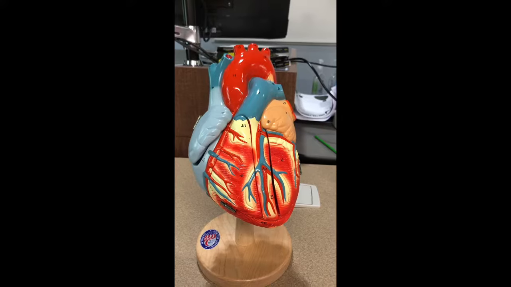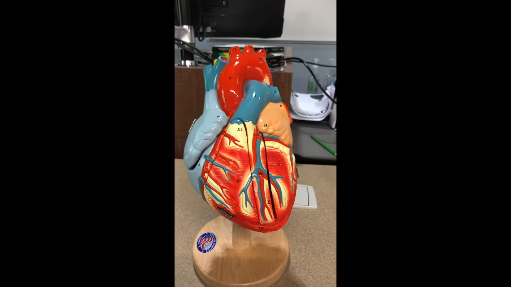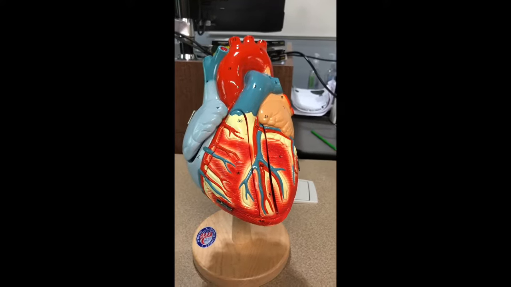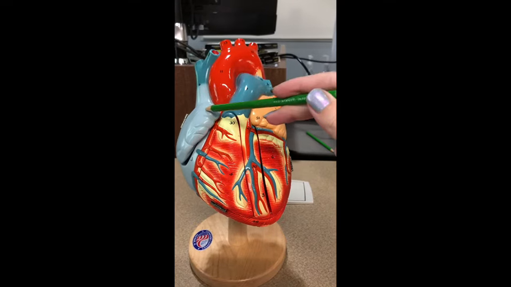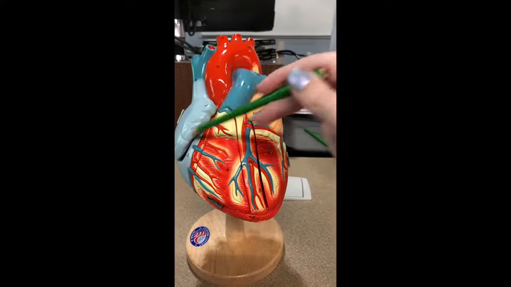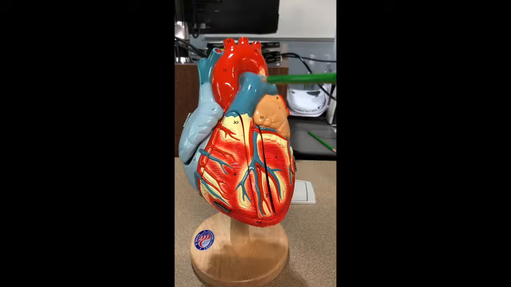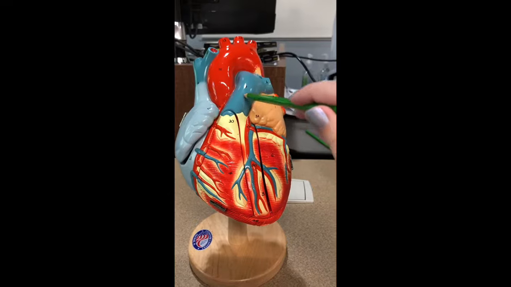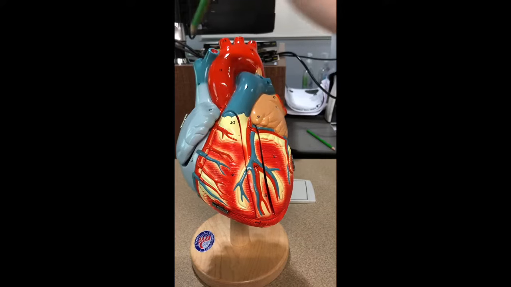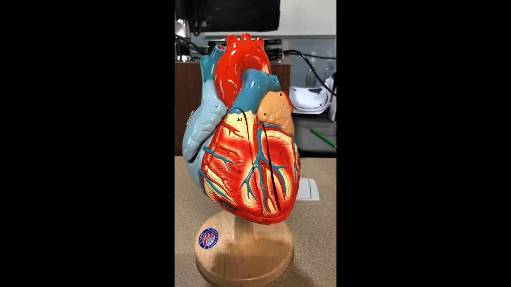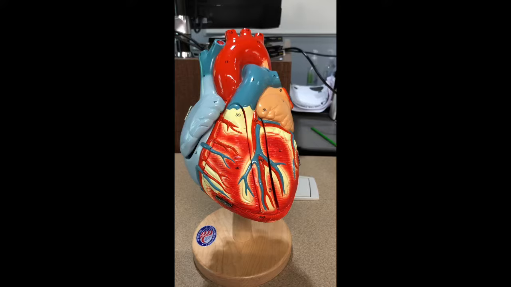Alright, so let's get started on some primary structures we can see from the anterior closed view. So the very first one is that we can actually see these left and right auricles. They are like leaflets on the left and right atrium. We can also see some of our large vessels, such as the pulmonary trunk and pulmonary arteries, our aorta, and our superior vena cava. But what we're most interested in is that coronary circulation.